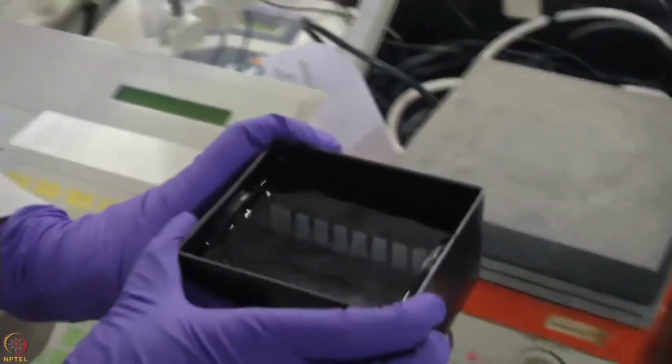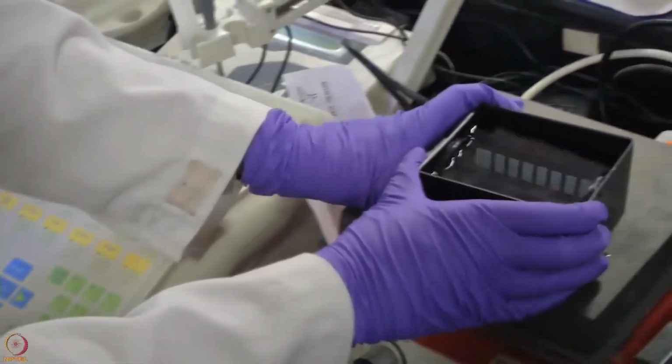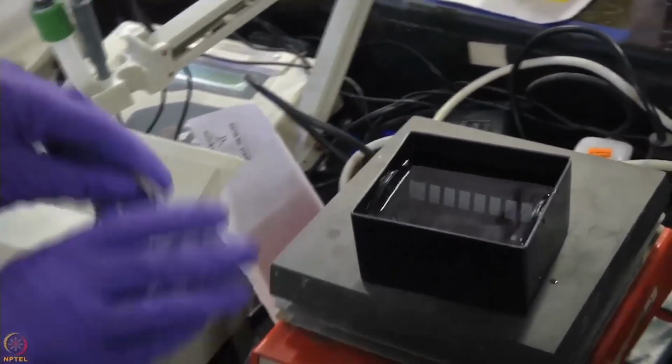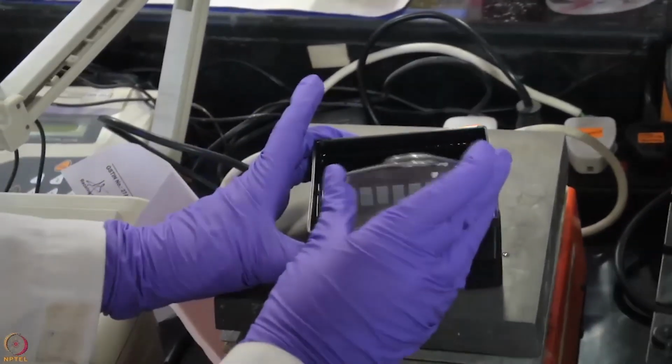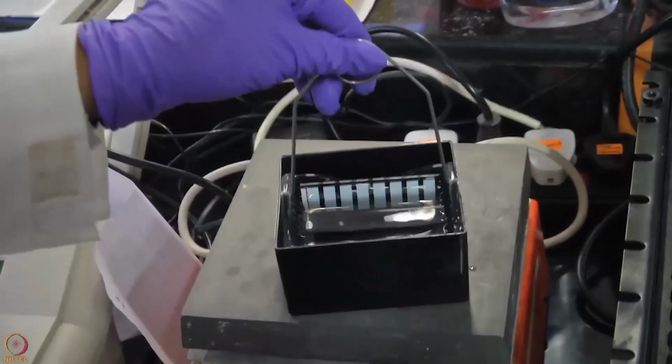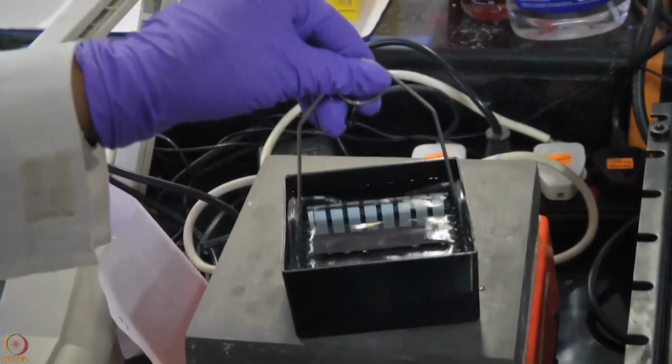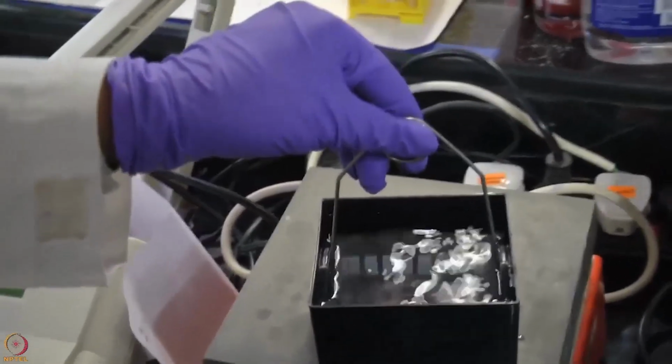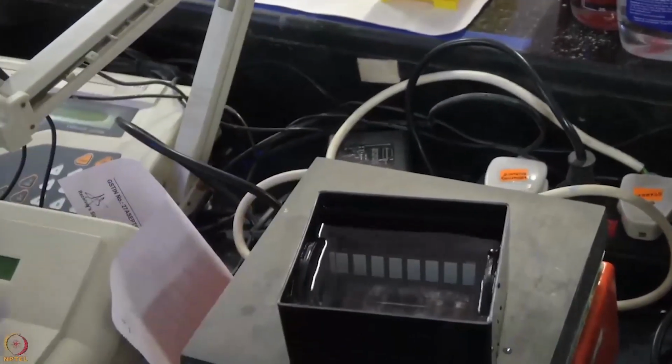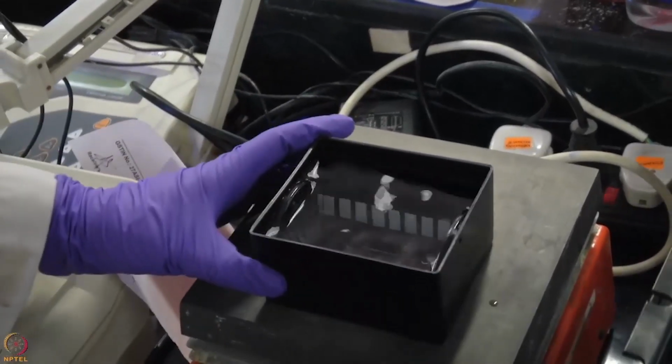So this is basically distilled water to wash the slide before we scan it. So we have a slide holder with the slide and a balance, which we will now centrifuge at 2000 rpm for 5 minutes.